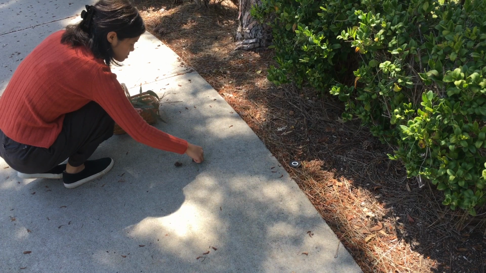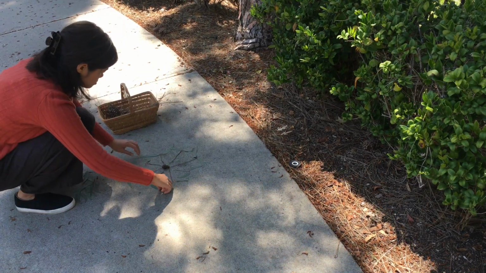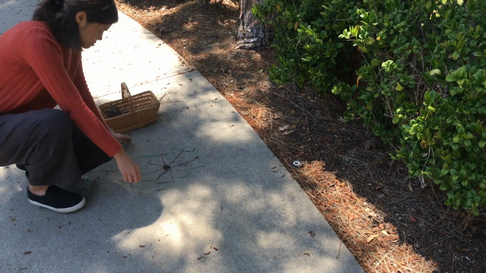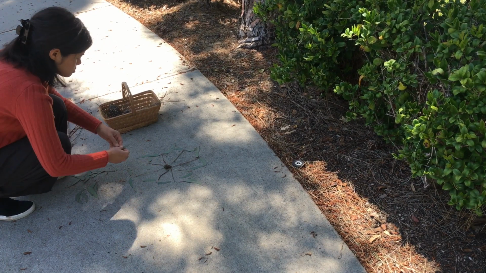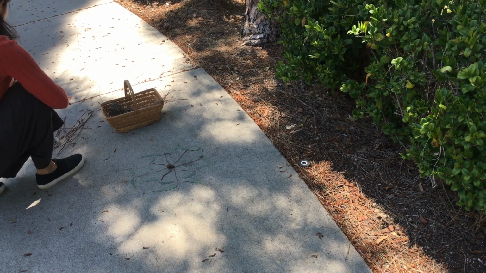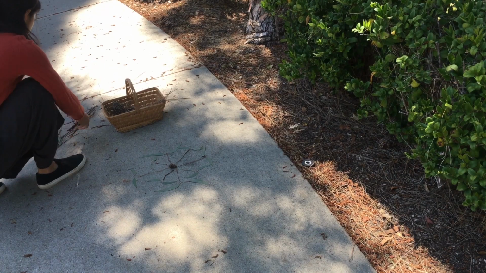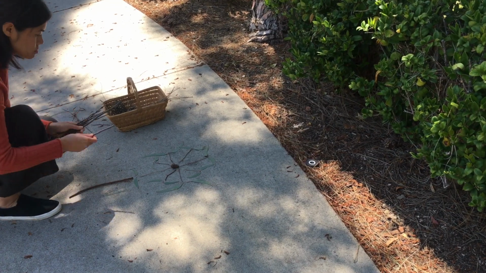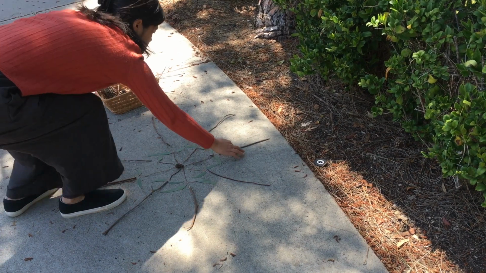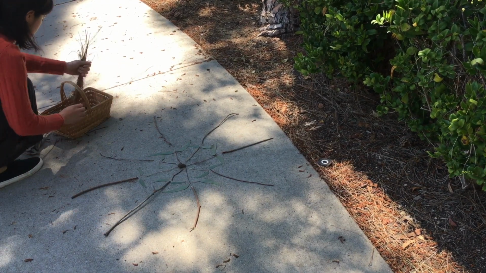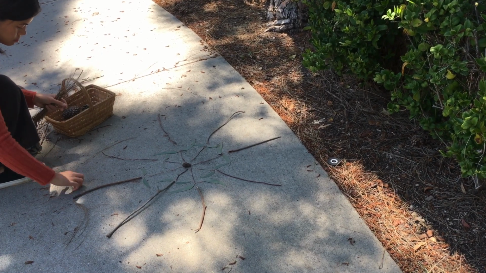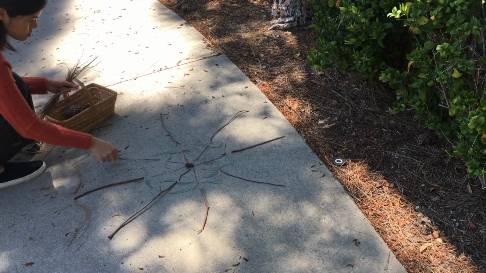Then I'm going to have twigs stemming from the center to represent the beginning stages of the tree's growth. I'm also going to add leaves to represent the sprouting stage of the plant. Next, I'm going to use branches that I found to represent the tree growing bigger and stronger. Then I'm going to have pine needles stem from the branches to represent the adult stage of the pine tree.